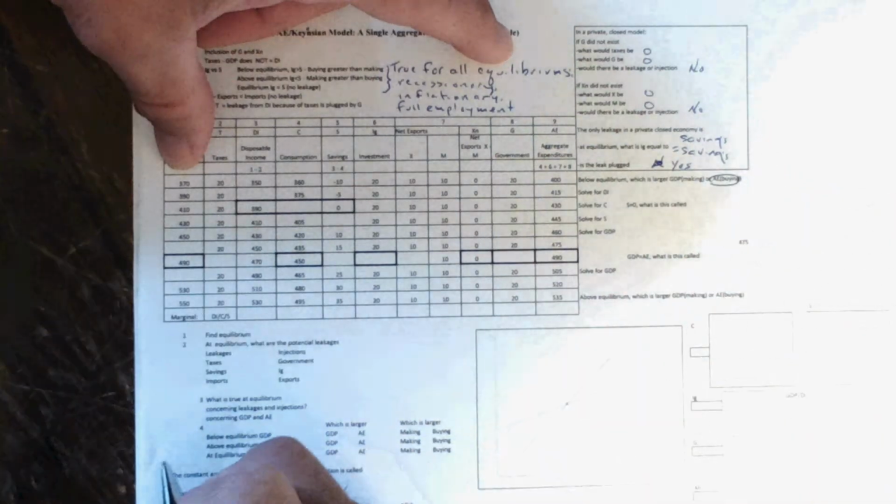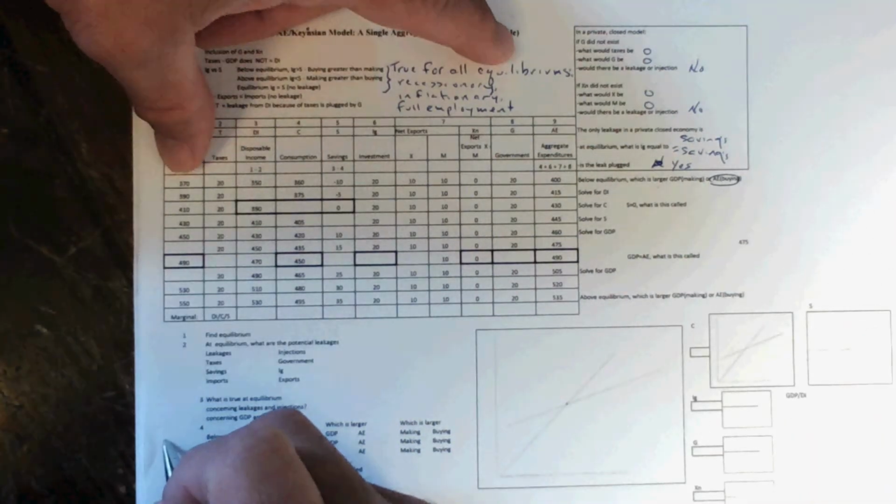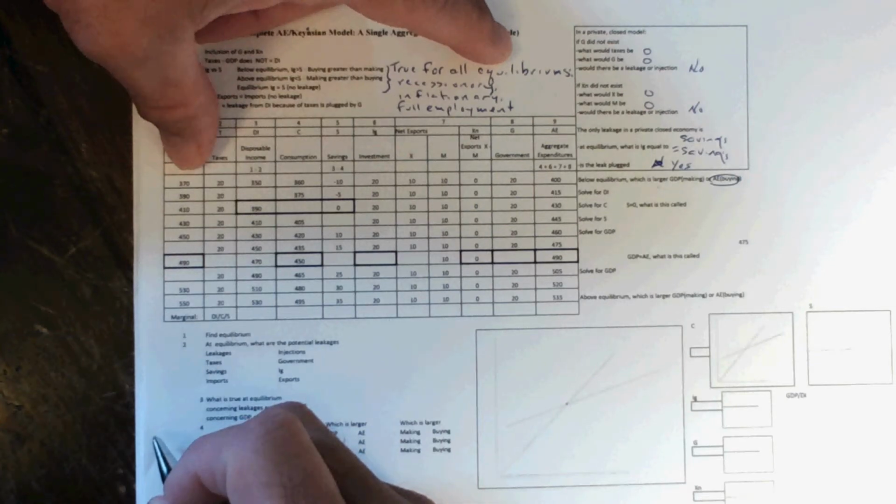If buying is greater than making, there'll be unplanned inventory decreases. That's good for the businessman. He's selling more than he anticipated. And as a result, he'll produce more. And unemployment will go down. Income will rise. And consumption will rise as a result.